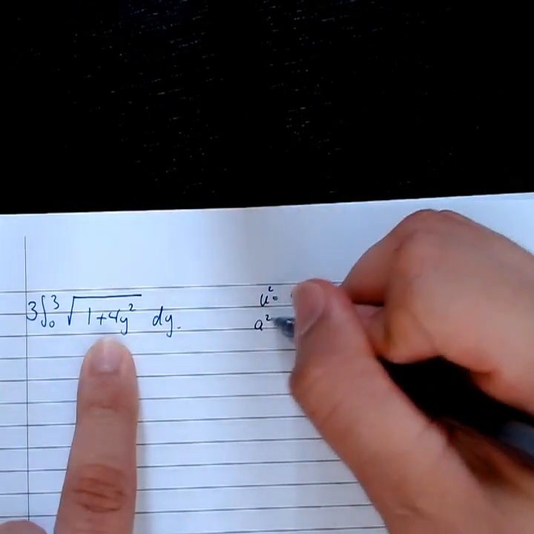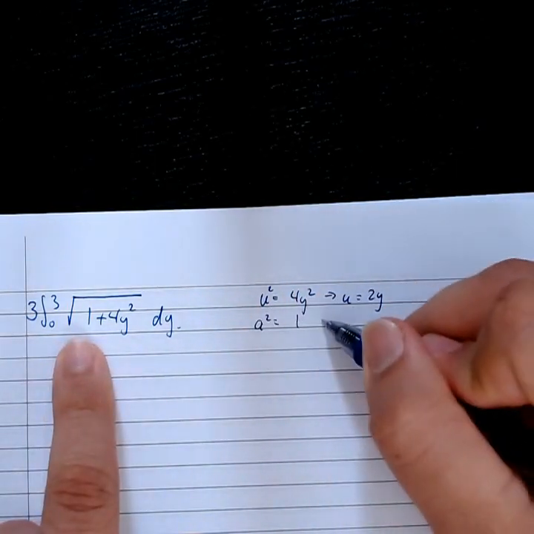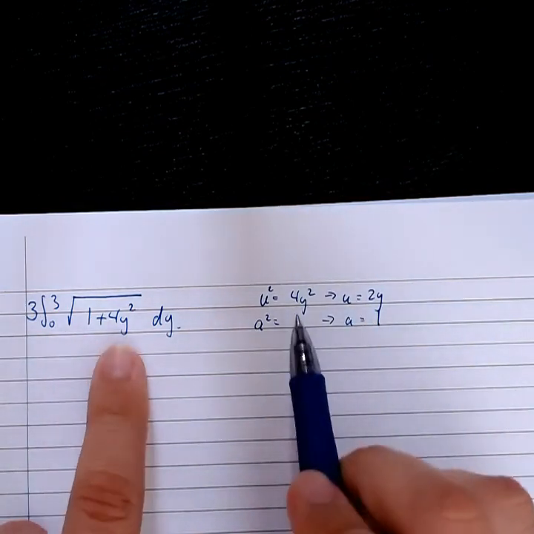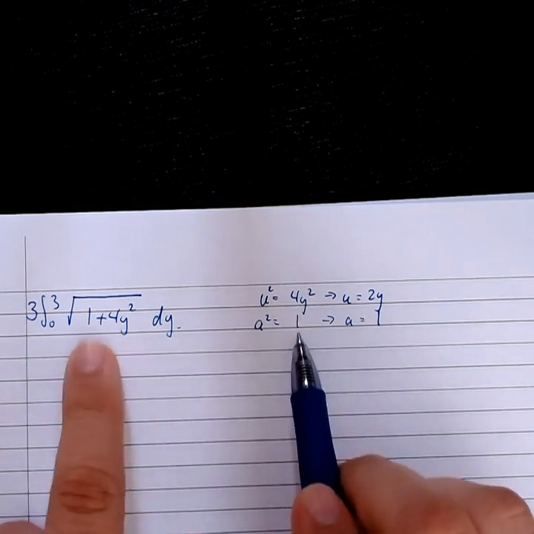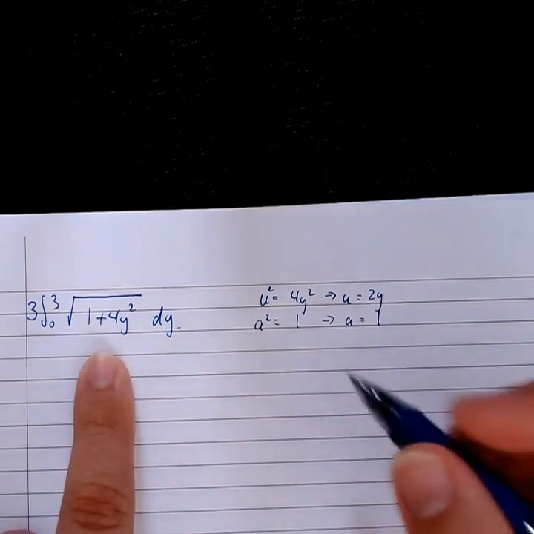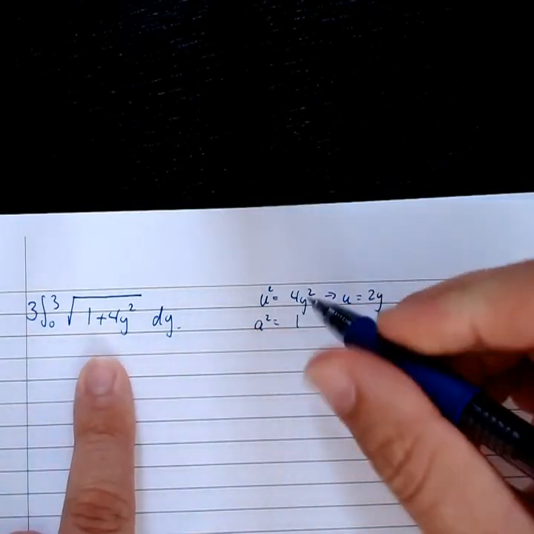Our a squared is just that constant, which means our a is just, again, the square root of 1, which is 1. So u squared is the variable, a squared is the constant, and then from those squares you can find the u and the a. And then your substitution is the following.